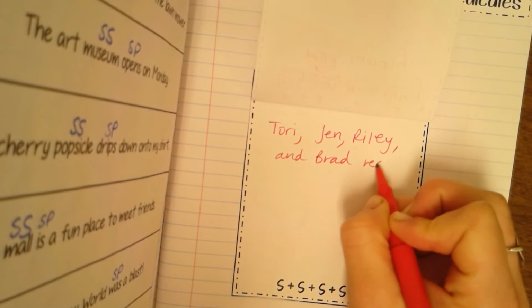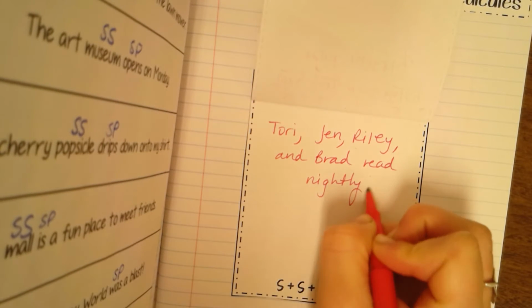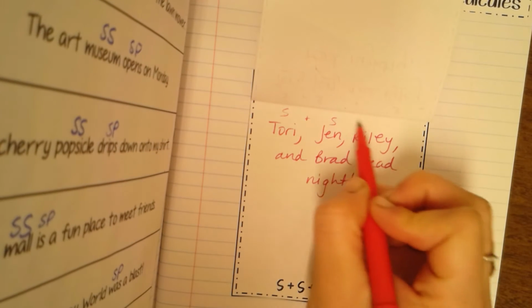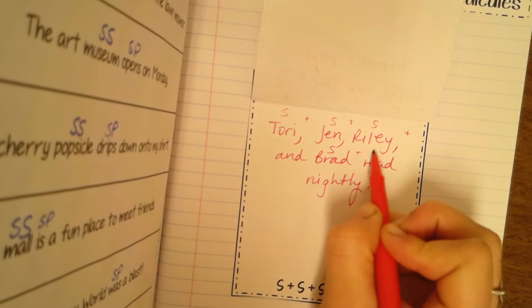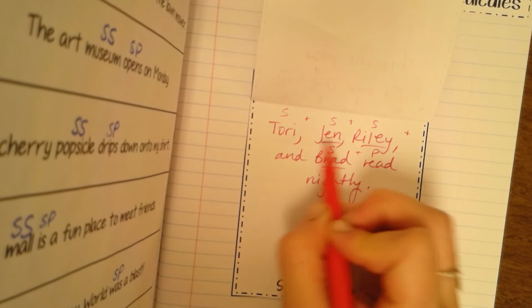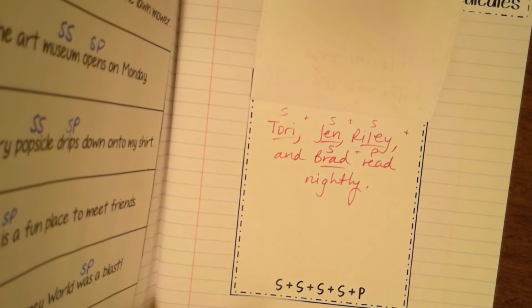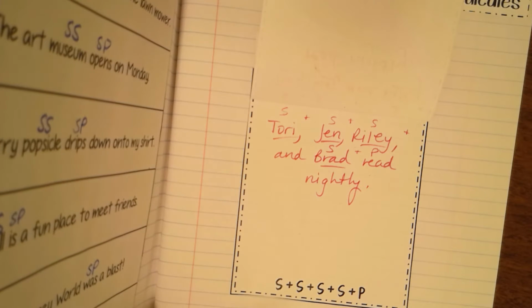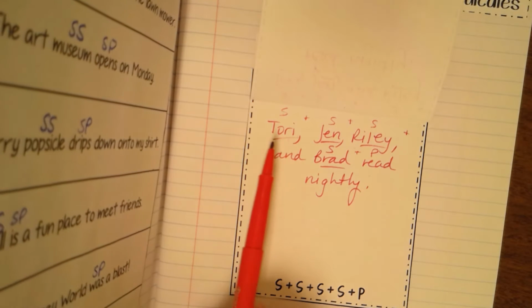Okay, so now we have 4 subjects, compound subject, S plus S plus S plus S plus P. Subject, subject, subject, subject. Now you may not always see them listed as each individual subject. You may see them all combined into one word. So another way that I could say this, instead of saying Tori, Jen, Riley, and Brad read nightly, could be they read nightly.